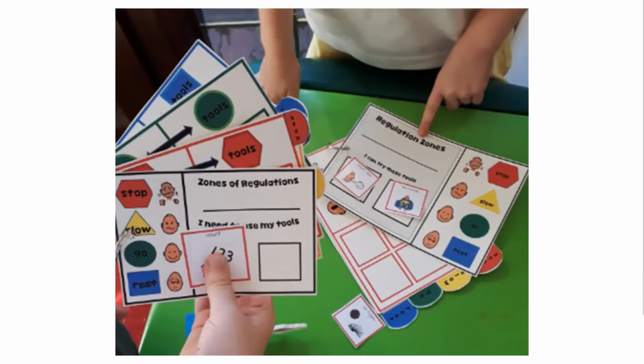So you could teach this explicitly at the start and constantly use the language from the zones. You refer back to it whenever you need to, and even model that as the teacher. So modelling how you're feeling at that particular moment, just so that they can see there is a range and that we all feel a range of emotions.